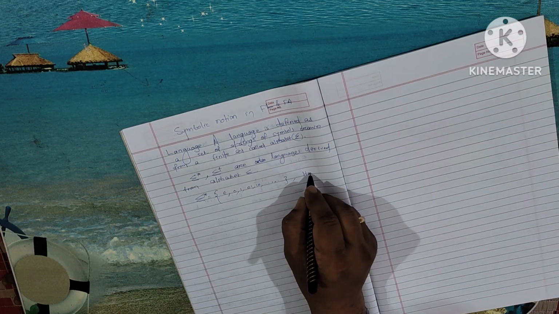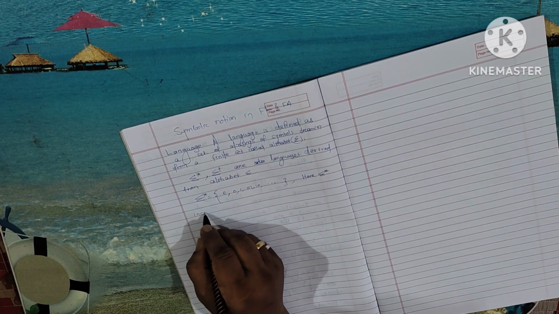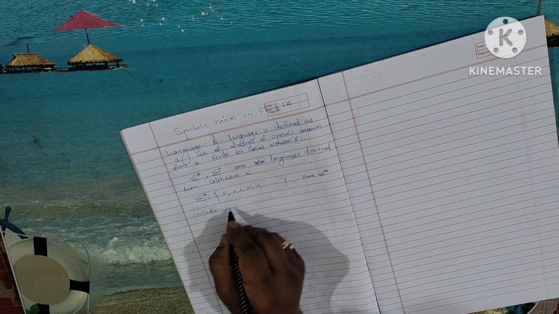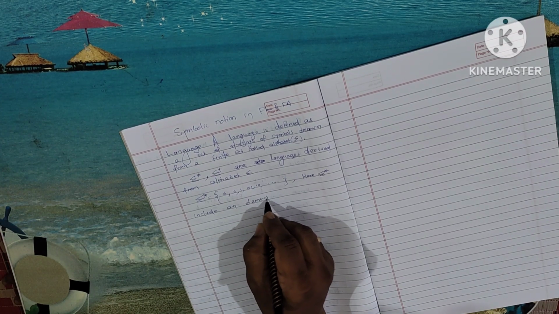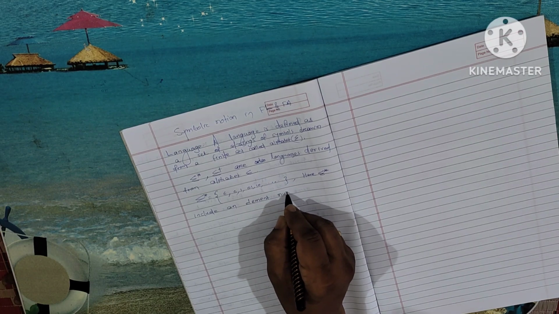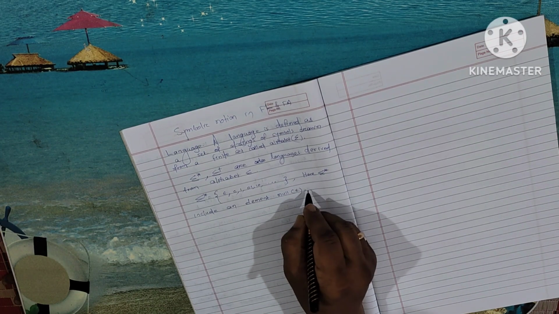Here sigma star includes an element null, called epsilon also.